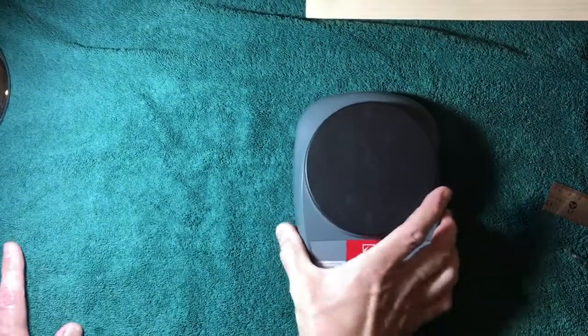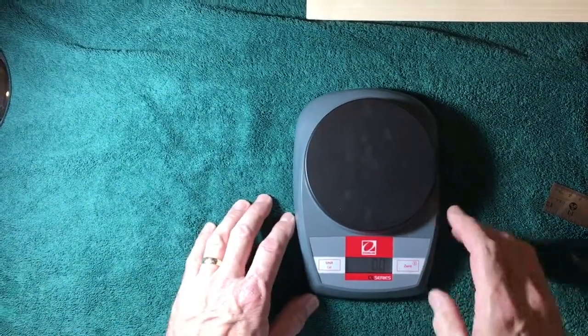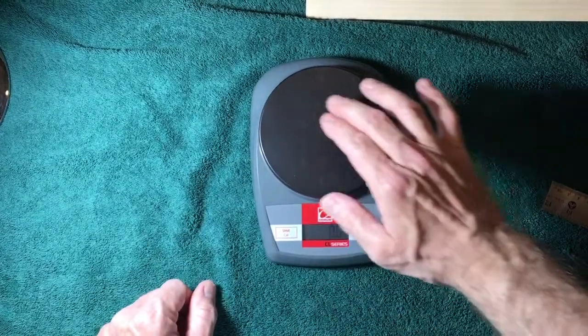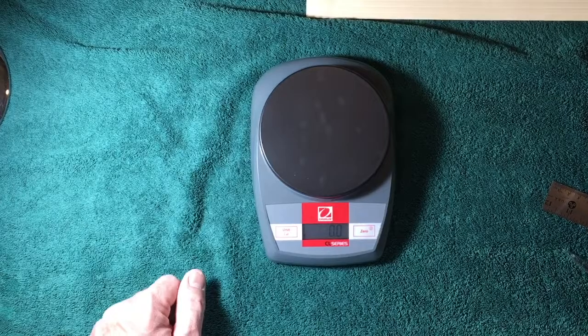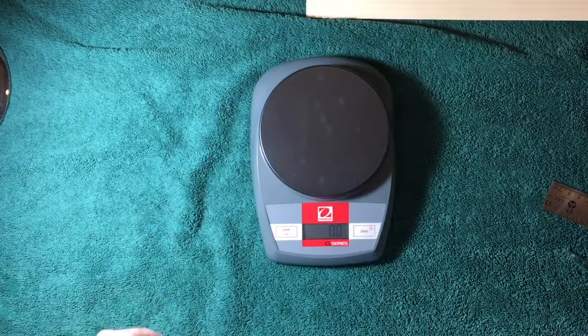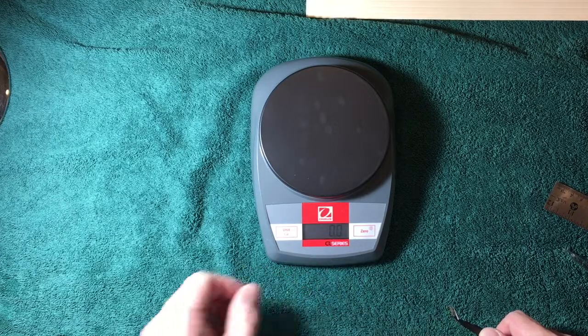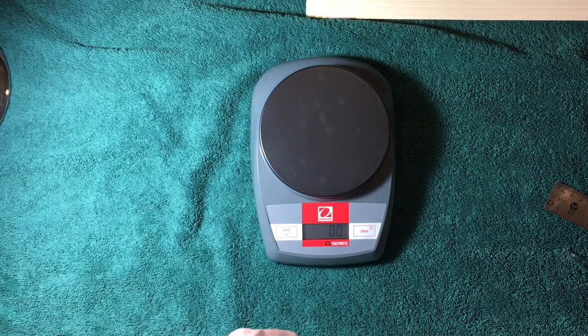When you're measuring mass, you use a scale. This is a digital scale, so you put your masses here. Anything you want to measure the mass of, you can put on top here, and it will show the amount of grams. A gram is a measurement of mass.